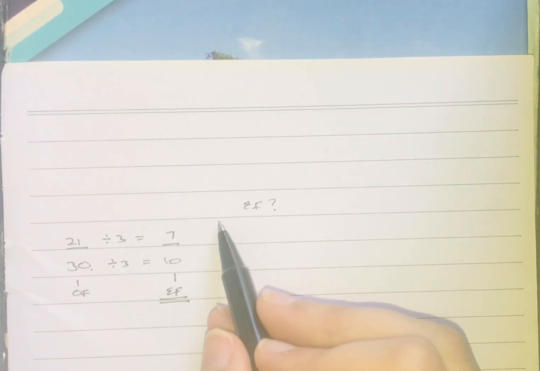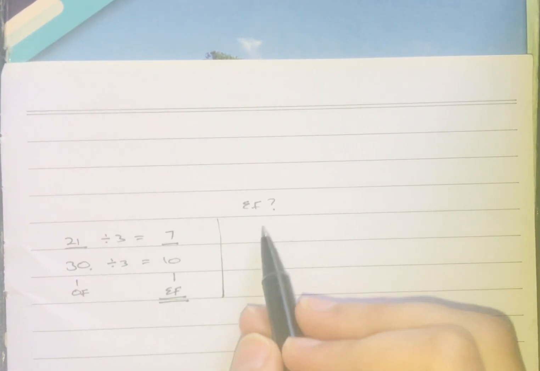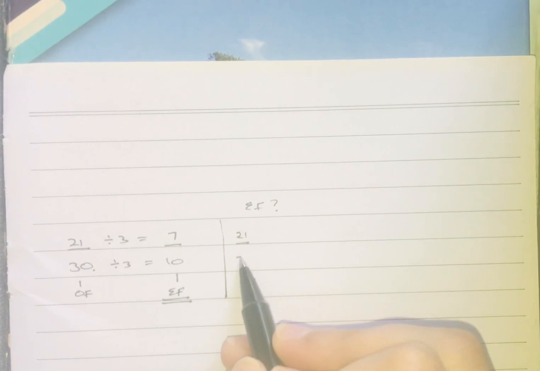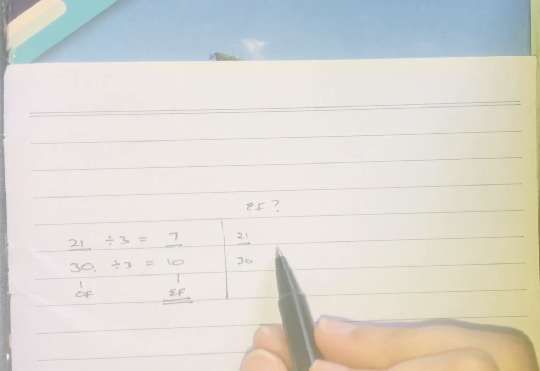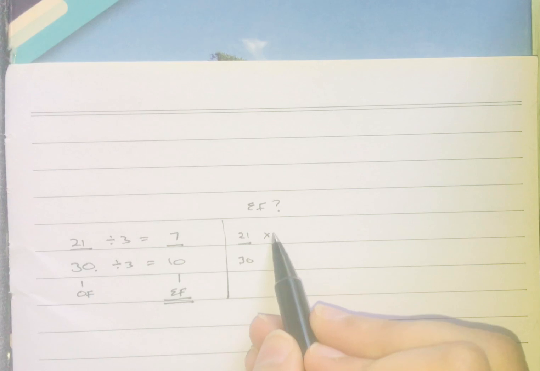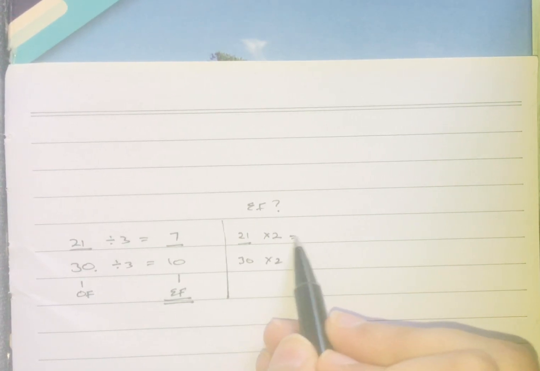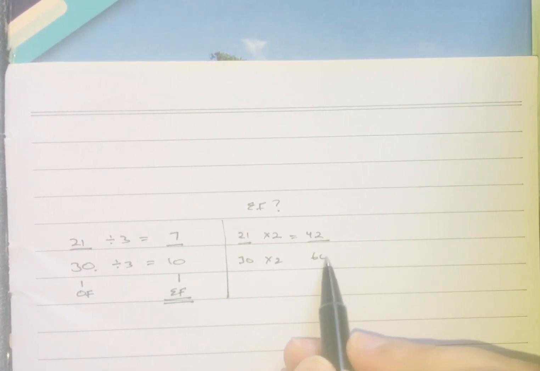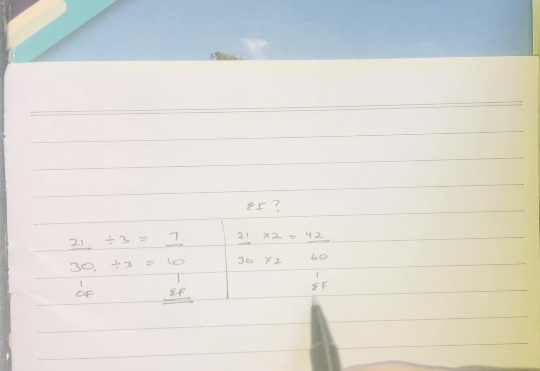However, if you want to use multiplication to find equivalent fractions, you go on to do this. So let's say you chose the number 2, okay? Multiplied by 2, multiplied by 2. Now you have 42 over 60. So that is an equivalent fraction.